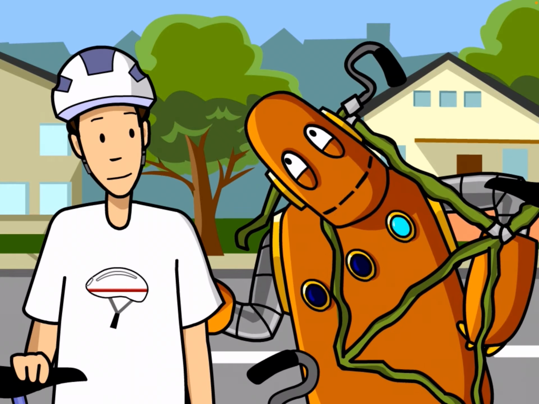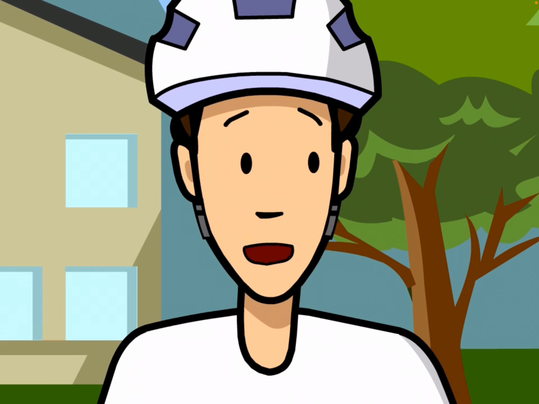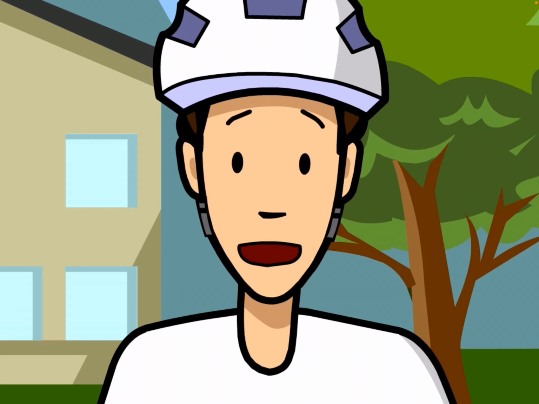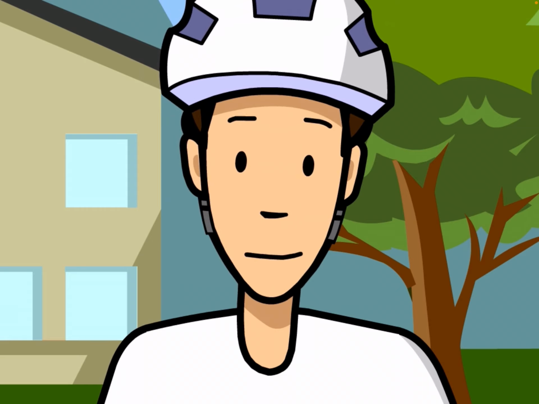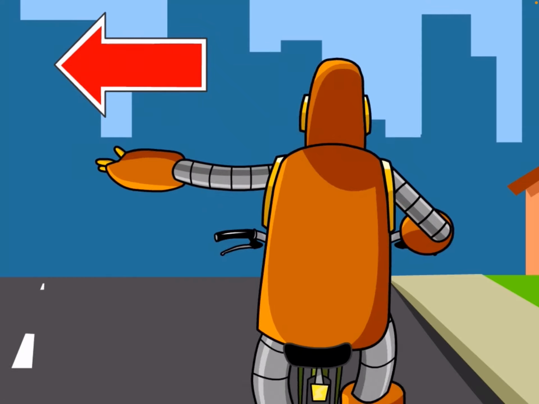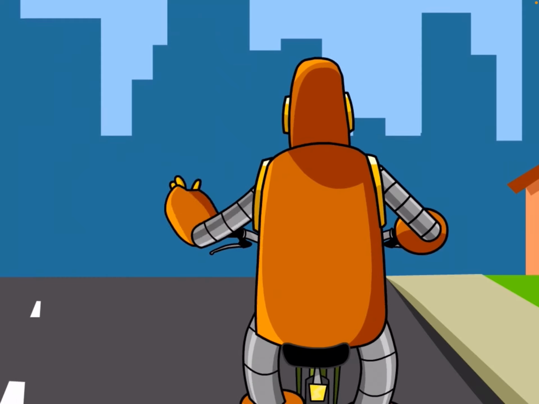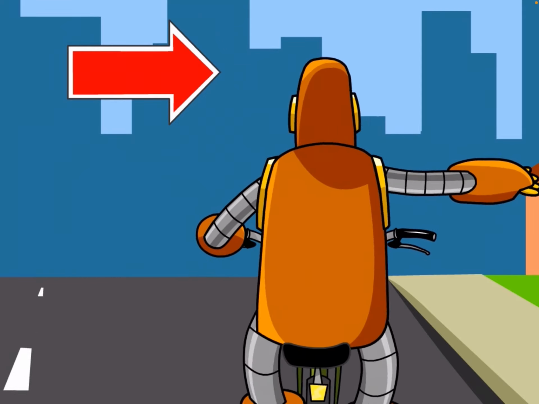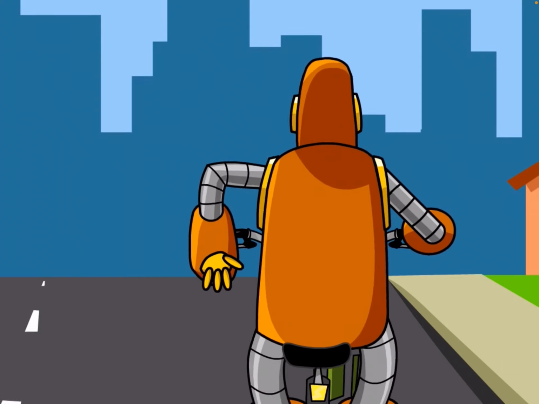Actually, if you want to be even safer, you can learn some hand signals to let people know when you're turning. This is how you signal a left turn. Here's a right turn. And this means you're stopping.